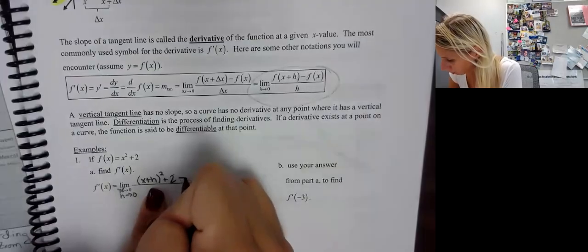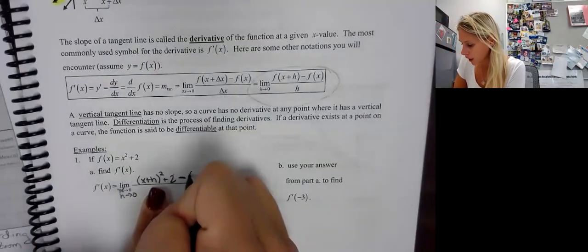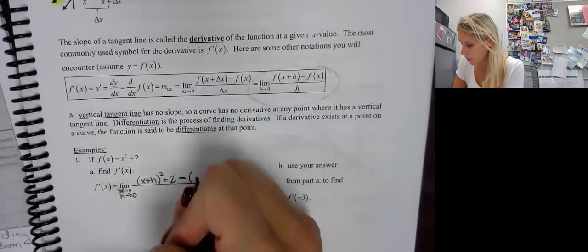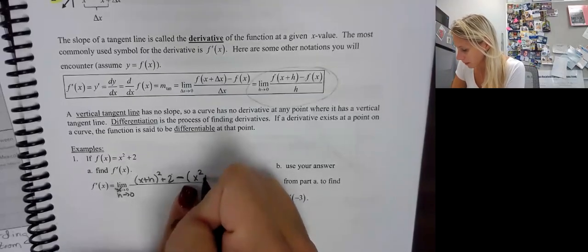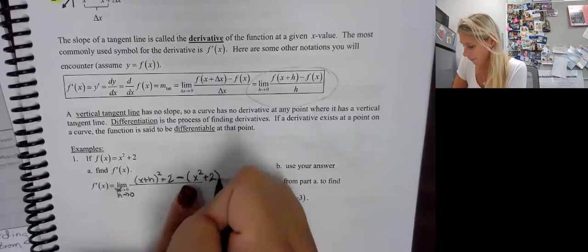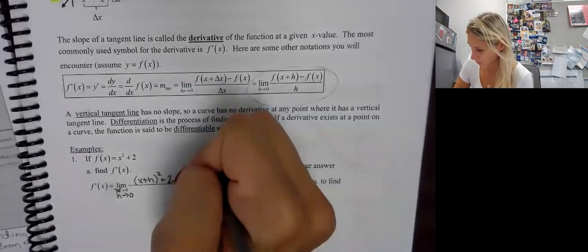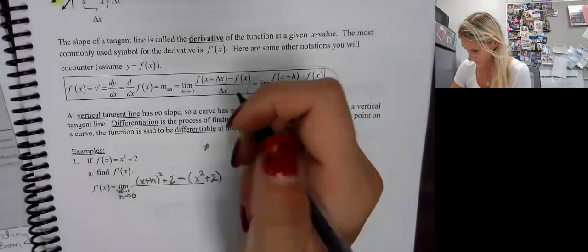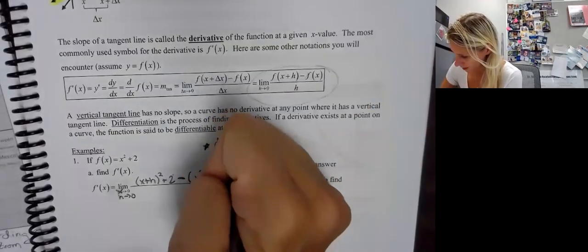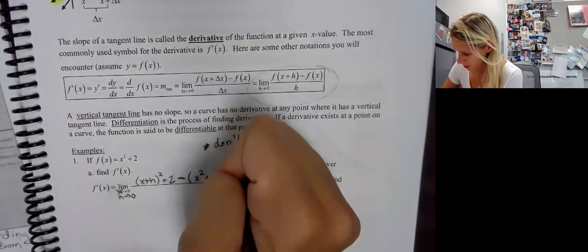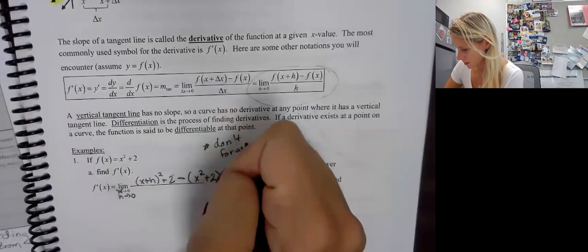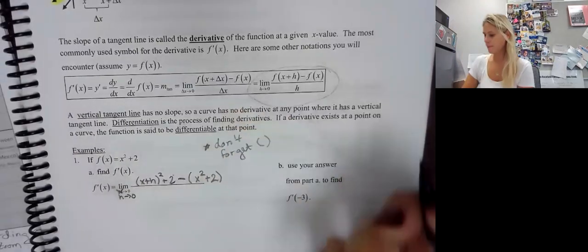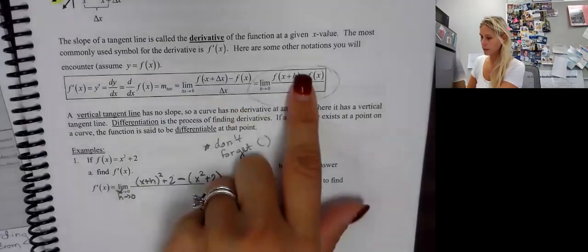Now we're going to subtract our original function. Do not forget parentheses. Our original function is x squared plus 2. Okay, very important, those parentheses. Maybe you give yourself a note. Don't forget parentheses, okay? All over h.